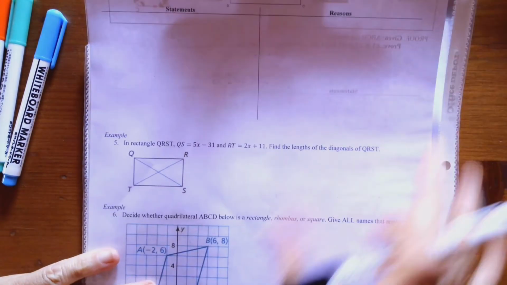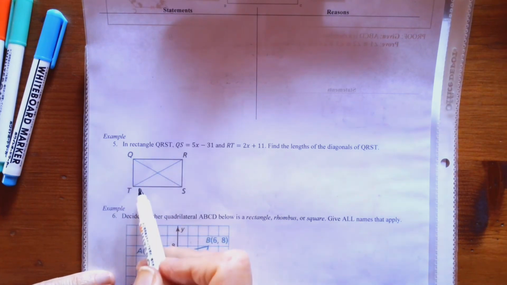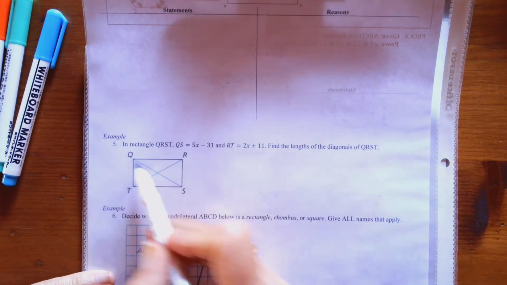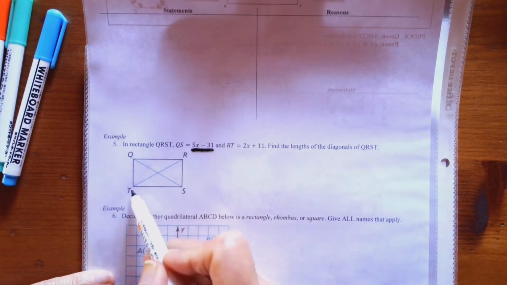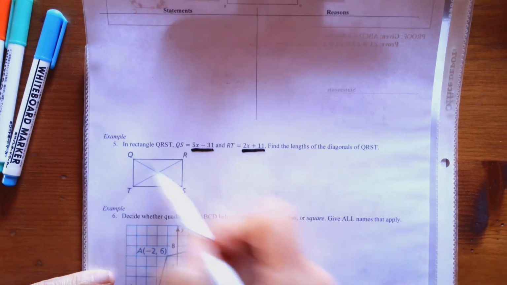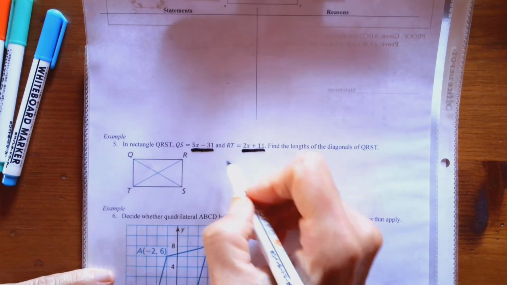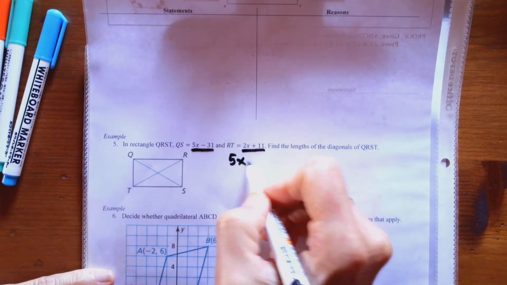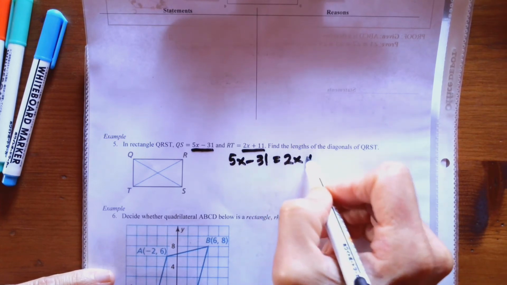The problem here is that I've got QRST, and it's telling me that QS is 5x minus 31, and RT is 2x plus 11. So if you want to find those lengths, and you know they're congruent because of the theorem we just went over, just pull out your algebra skills and set them equal to each other.